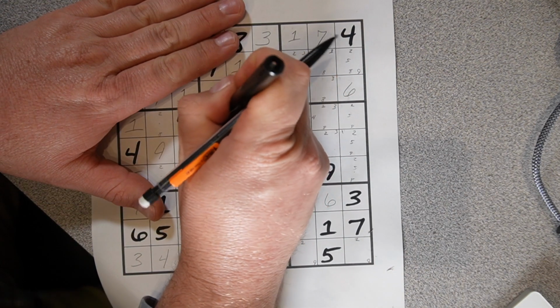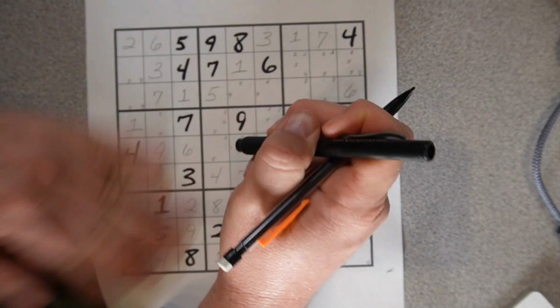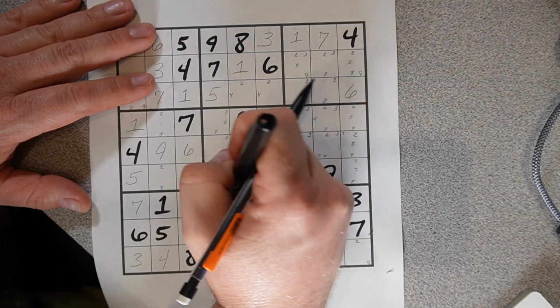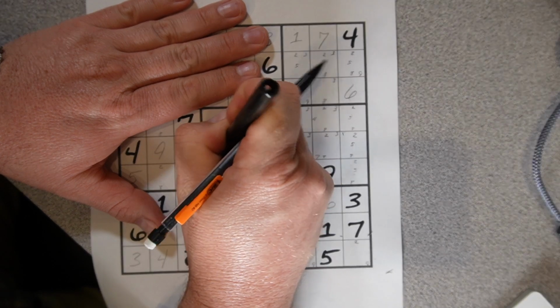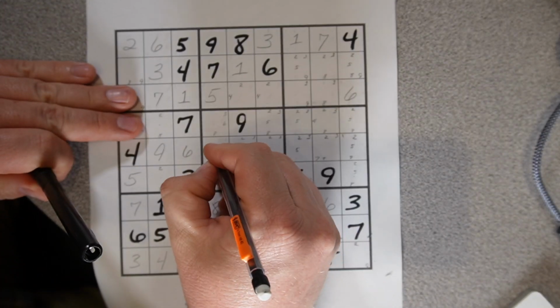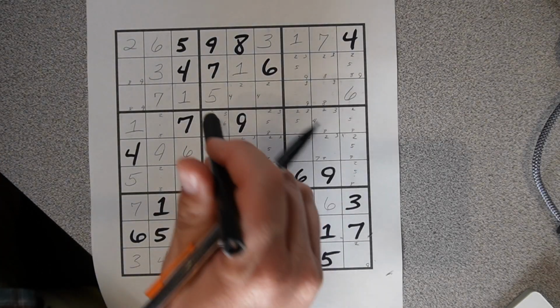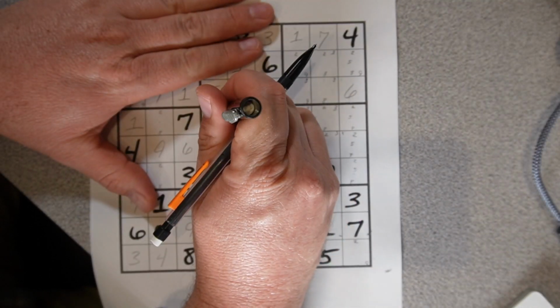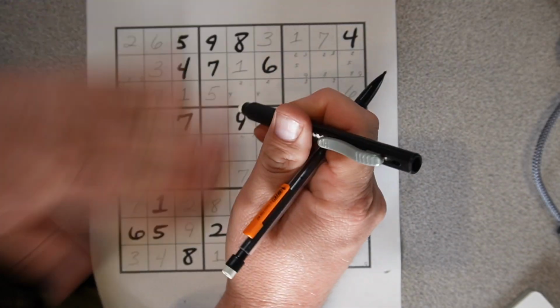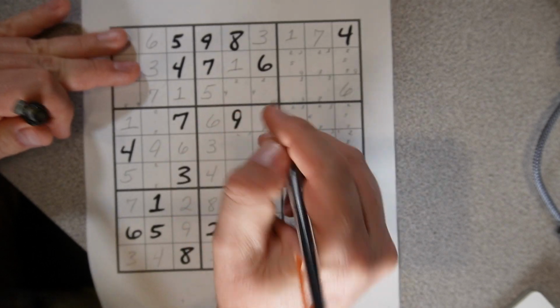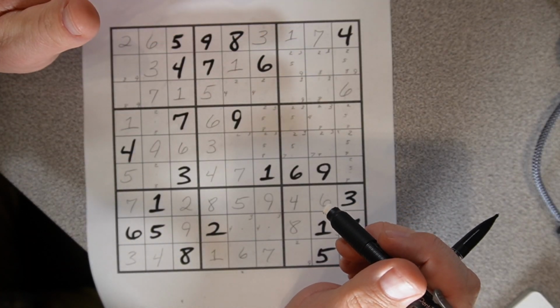Alright. These can't be 5. So we have an 8 there. So that one has to be a 3. This one was a 3 6 8, but we already have a 3 and an 8. Thank you very much. So 6 it must be.